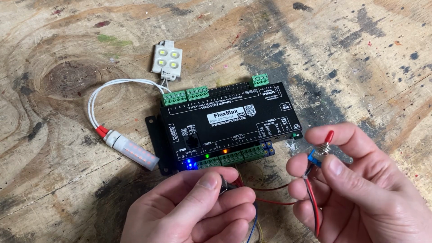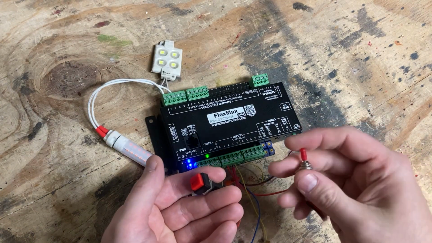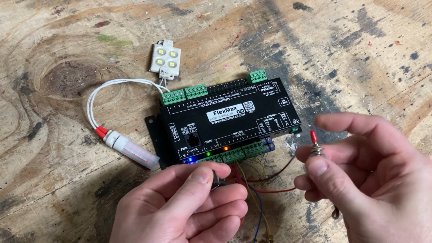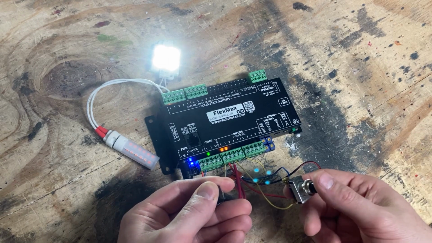Let's take a look. I have my pressure switch, my toggle switch. If I do this and this, that light comes on. But if I let go, it turns off. If I flip the switch first and push the button, nothing happens. I have to turn the switch off, then back on, and now that enables me to hit this button, which turns that light on.